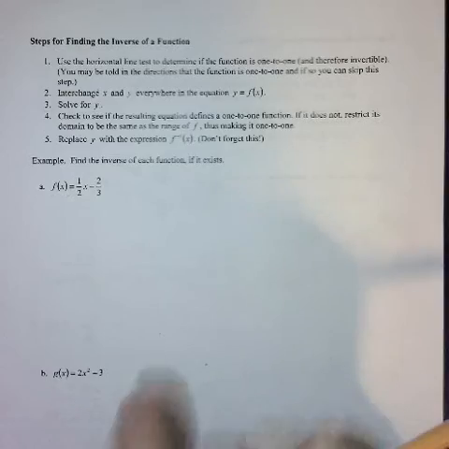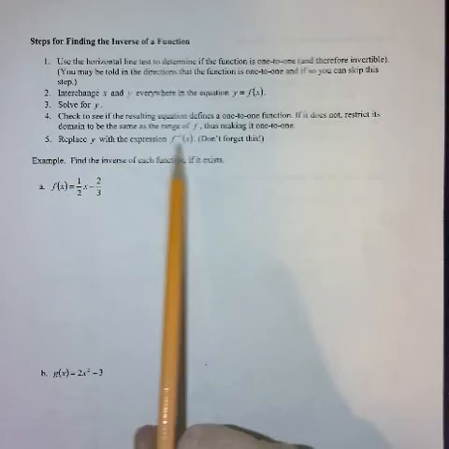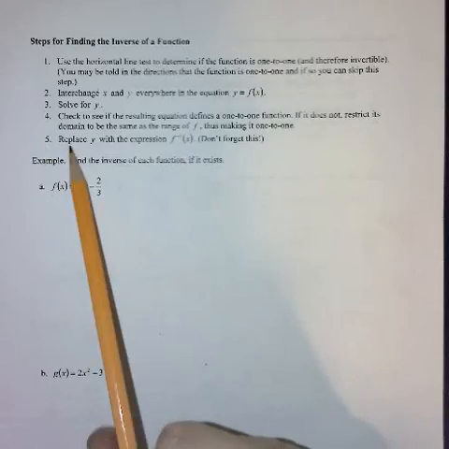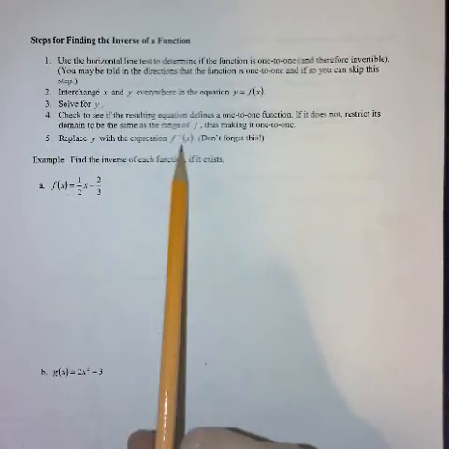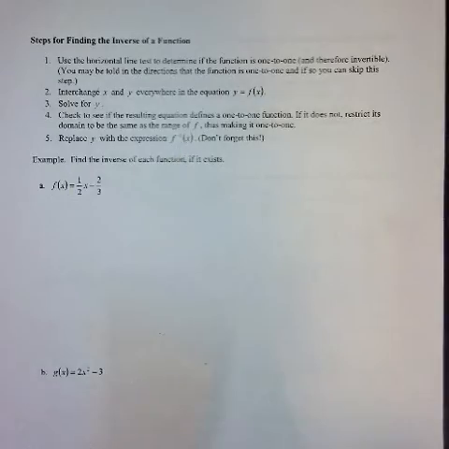And then I always want you to use the inverse notation for your final answer. So replace y with the correct notation so it's clear that they're inverses of each other. Alright, so let's do some examples. We have some functions here. We want to find the inverse if it exists.